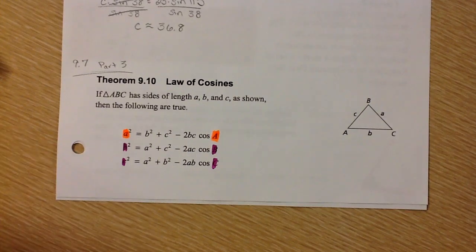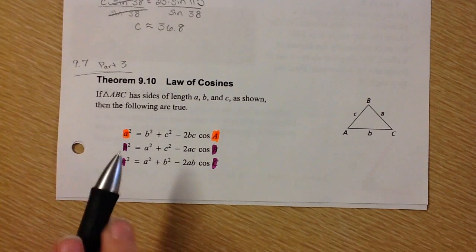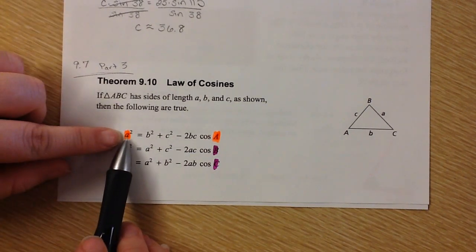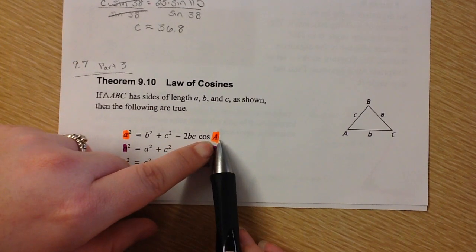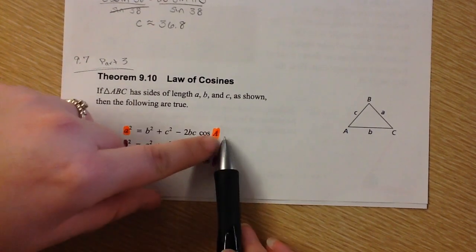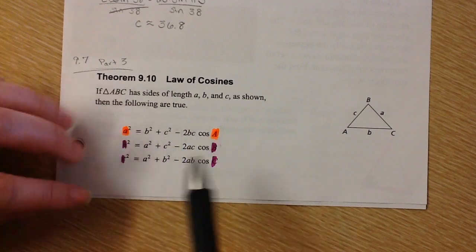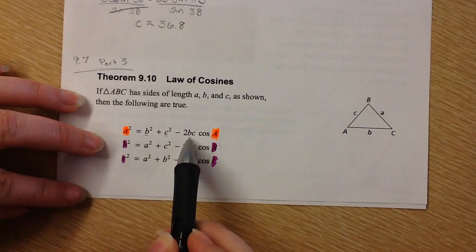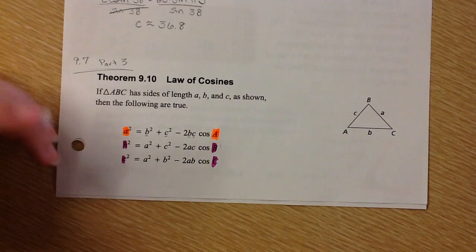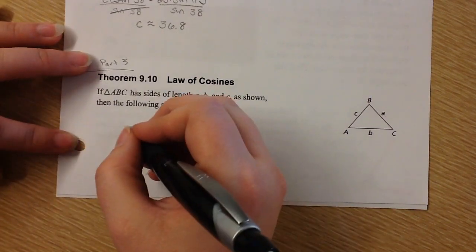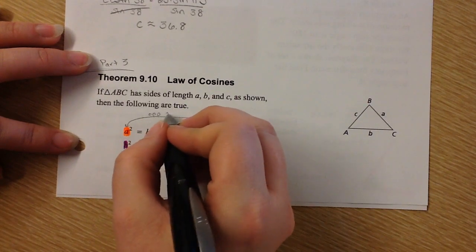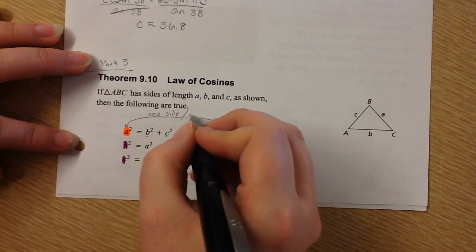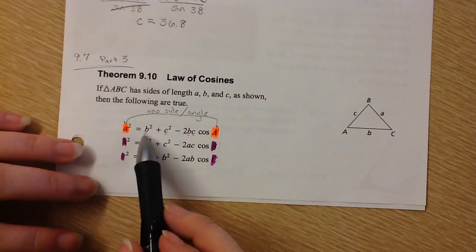Oh, we should have switched colors there. Either way, the side that is squared here has the angle over here. So here's the side, here's the angle opposite, and then B and C are just the other two sides. So we have that pattern that this and this are connected. They are the opposite side and angle. The first and the last, and then the other two here.